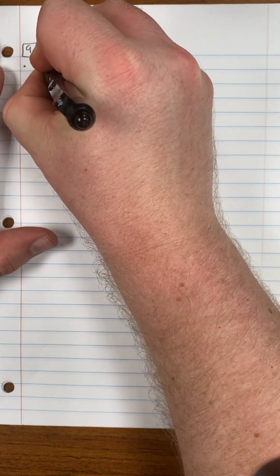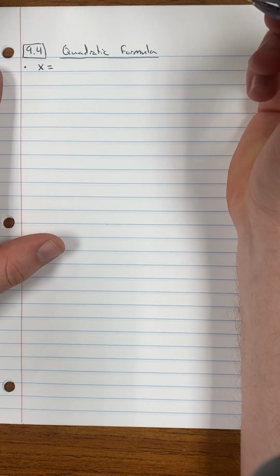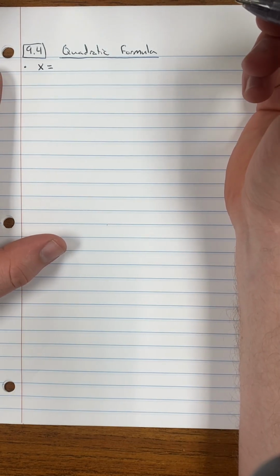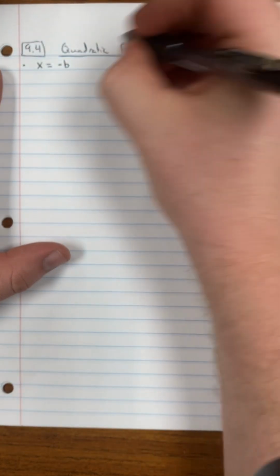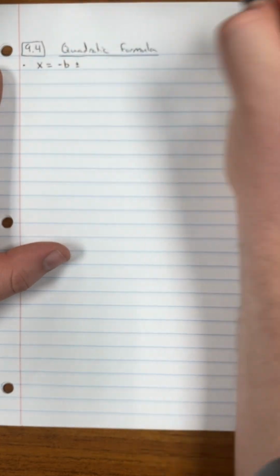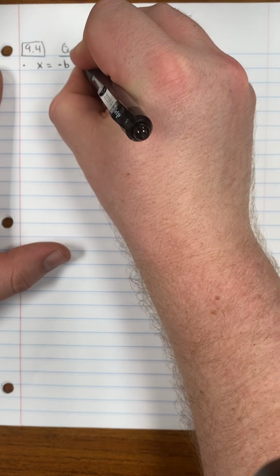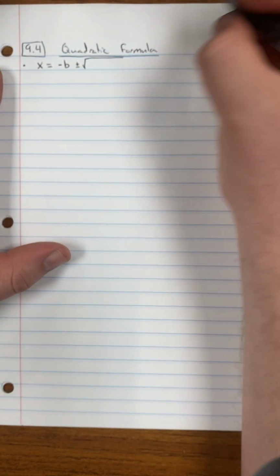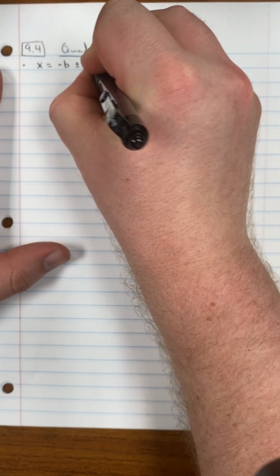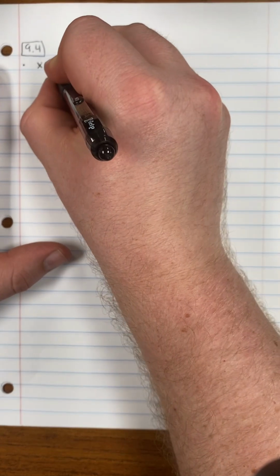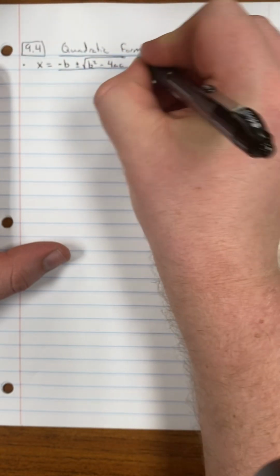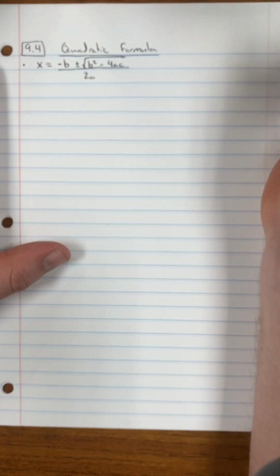X is equal to, and this is going to look really crazy at first, but believe it or not, a lot of people in their lifetime have memorized this formula. And it goes negative b plus or minus the square root of b squared minus 4ac all over 2 times a.